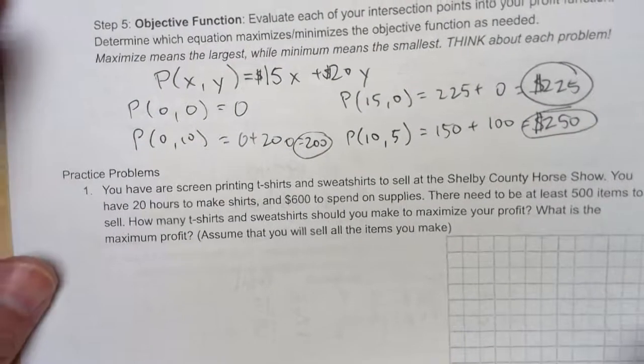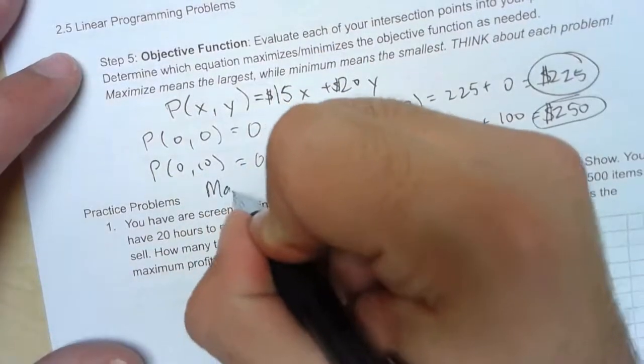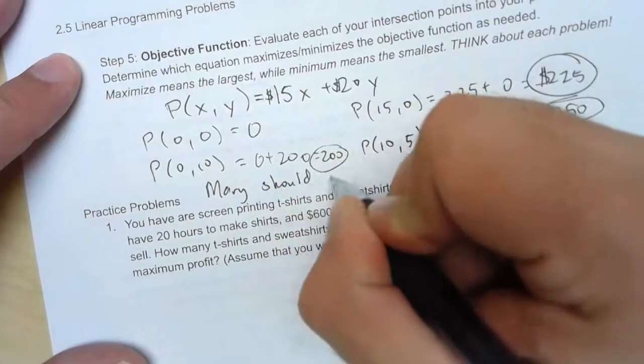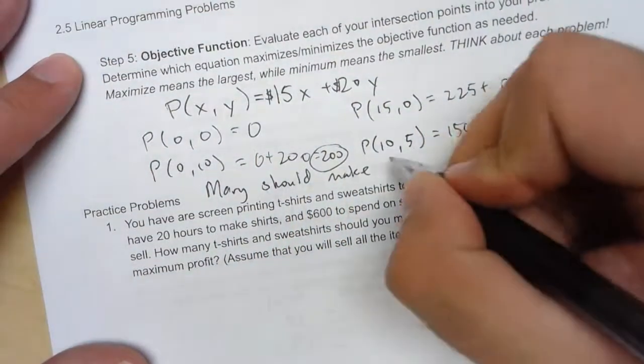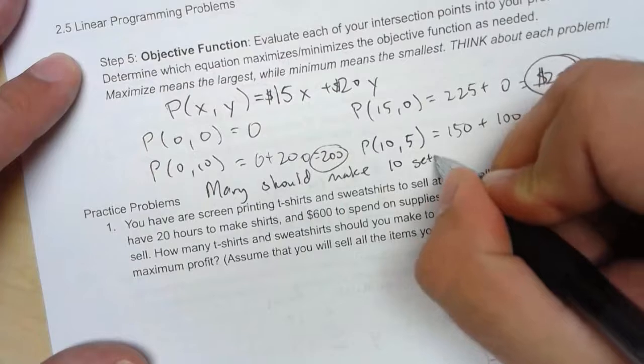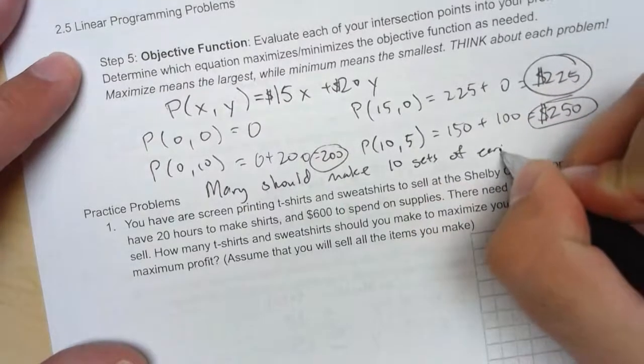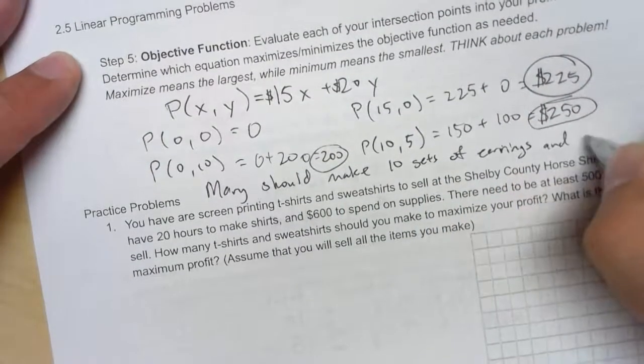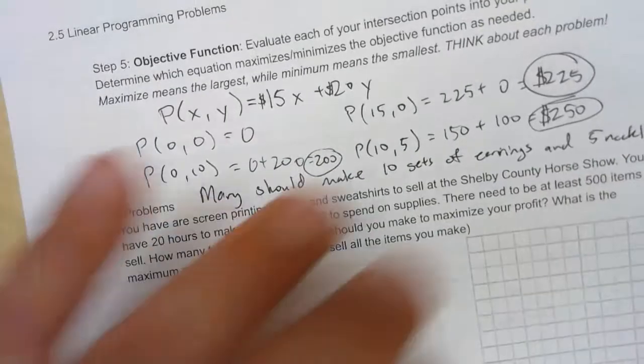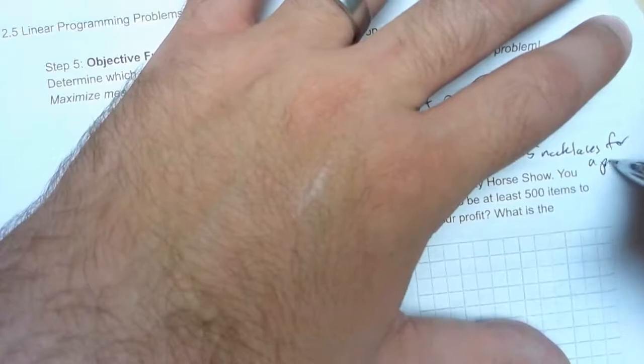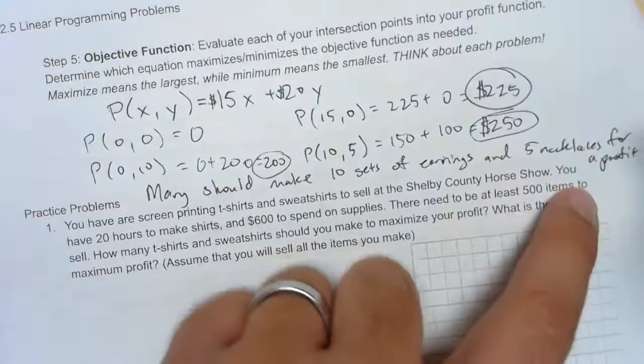So our last result, we need to just write, like, Mary should make 10 sets of earrings and 5 necklaces for a profit of, what's it, 250 bucks.